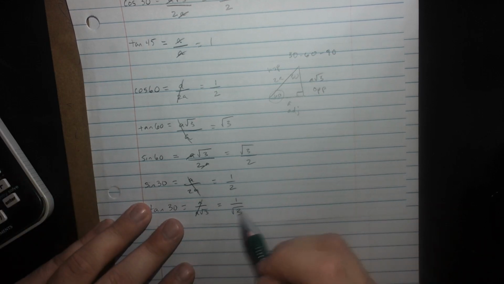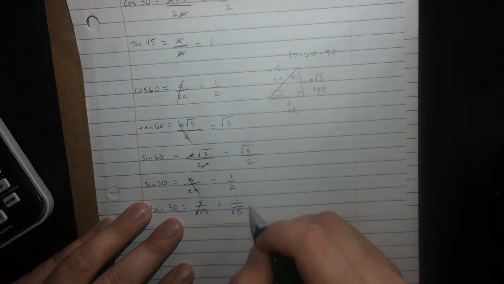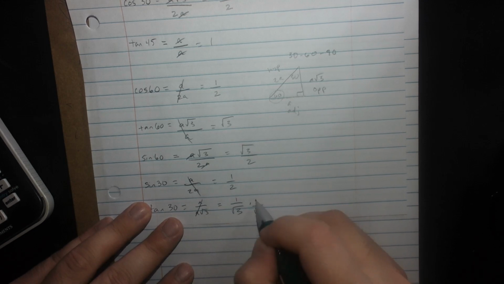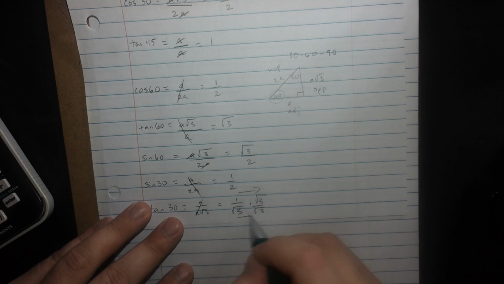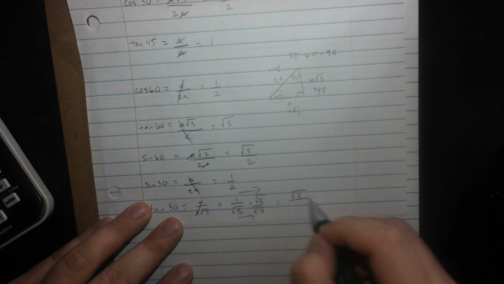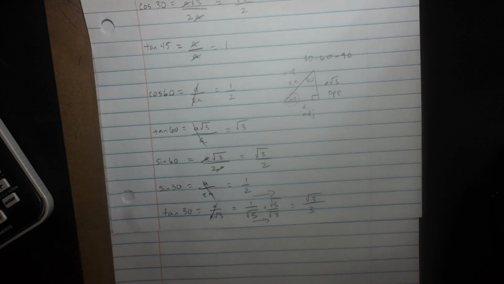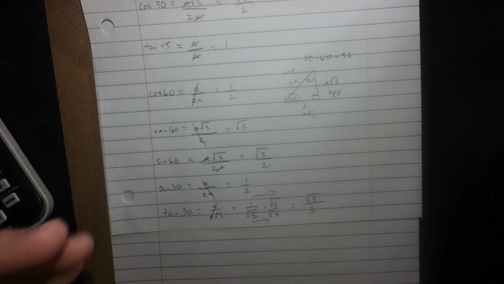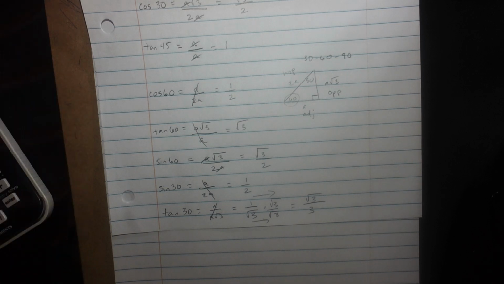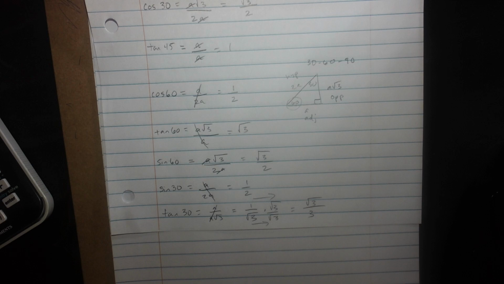You can't have a radical in the denominator, so you need to multiply the bottom and the top by root 3. Then we multiply across, so it's going to be the square root of 3 over 3. Okay? So there you go. We just did a lot of these problems involving special right triangles, but we used trigonometry, right? So there you go when it comes to those examples.